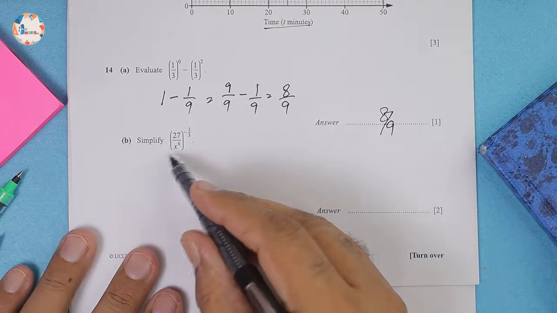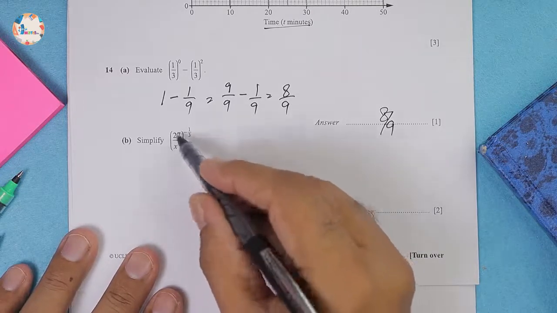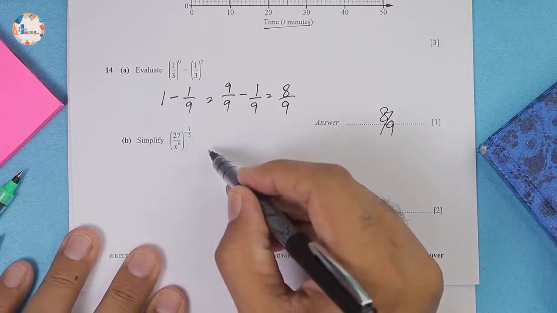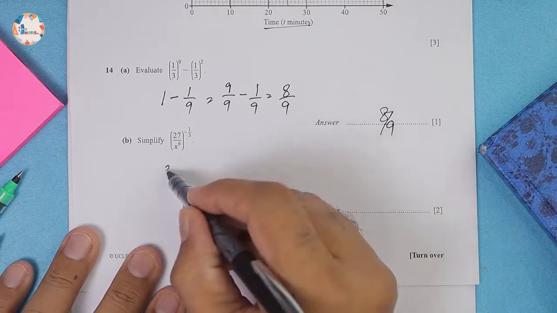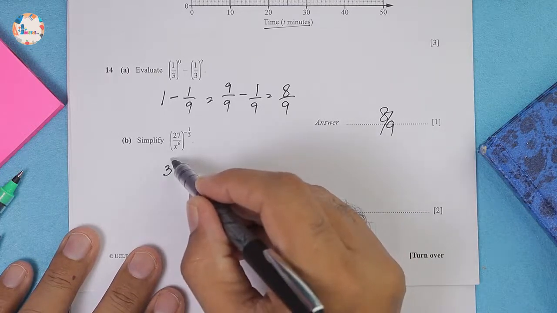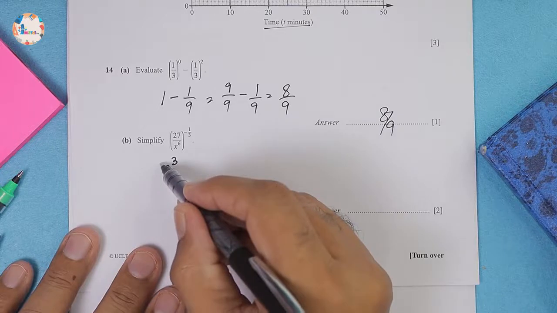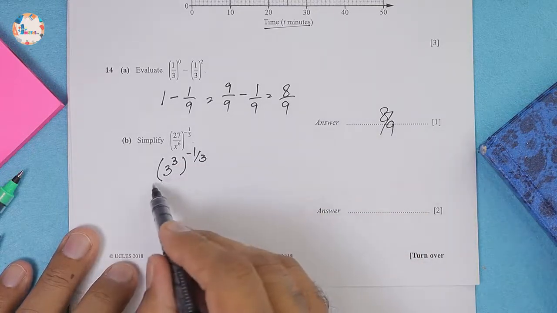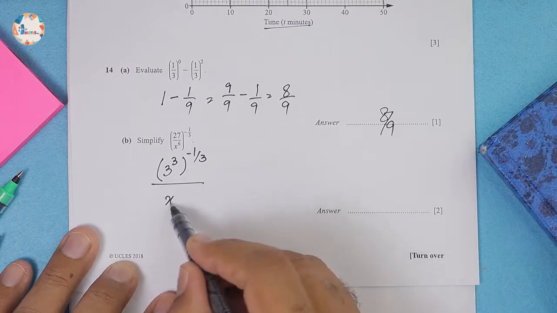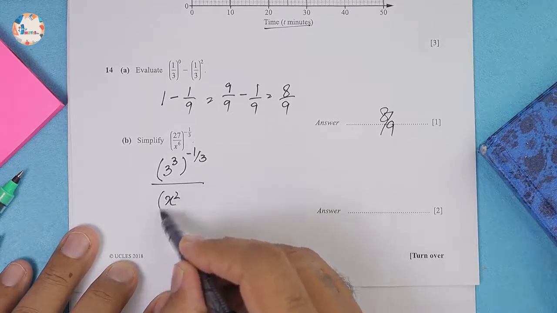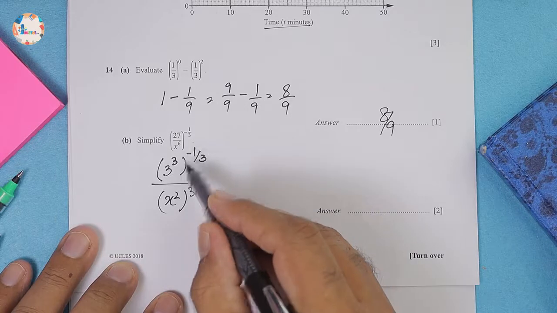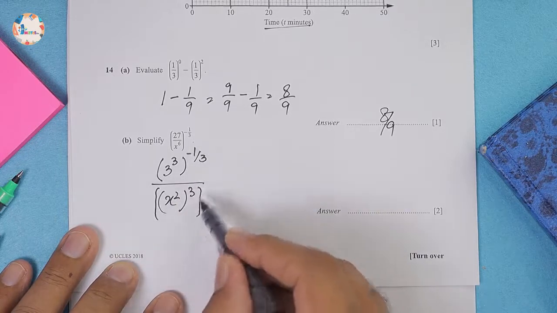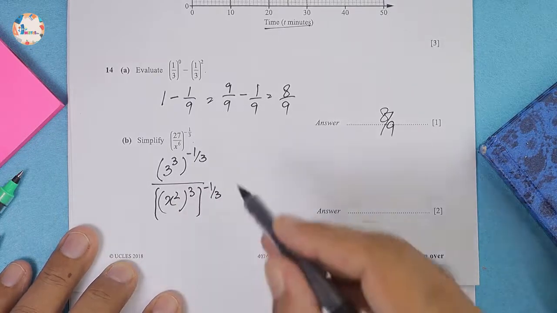And then this one, simplify this, and we can rewrite 27 as 3 cubed raised to the power minus 1 over 3, and 6 we can write as 6 squared raised to power 3, whole raised to the power minus 1 over 3.